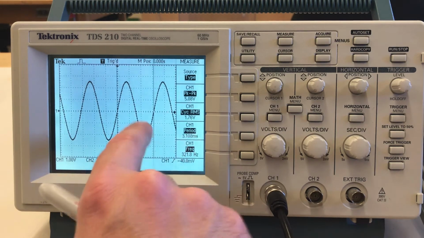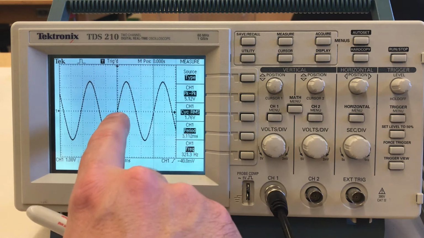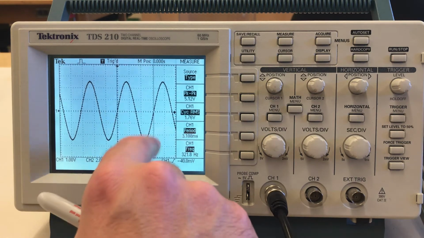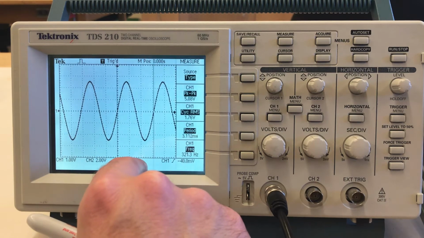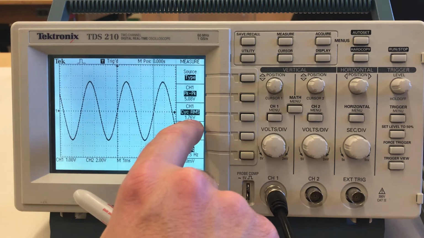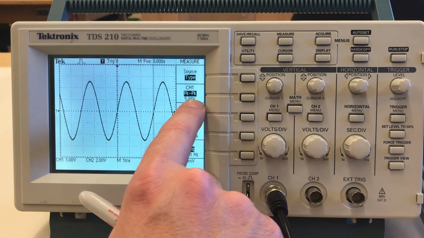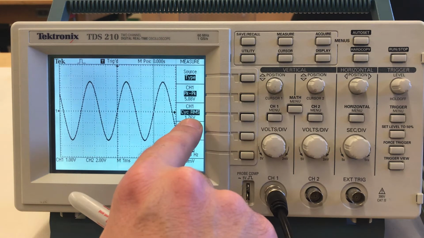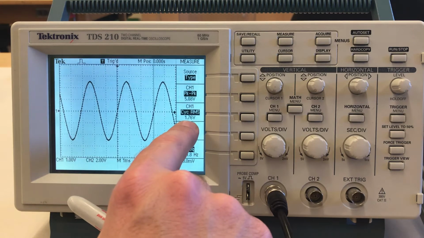The RMS voltage, this is a calculation basically of the root mean square of the amplitude, and it can be useful when you're thinking about the power in a waveform, but it's basically always less than the amplitude. Here in this case it's 1.76 volts.